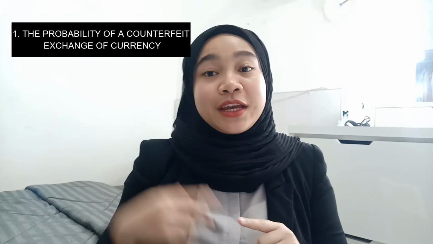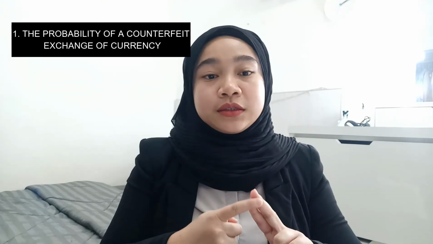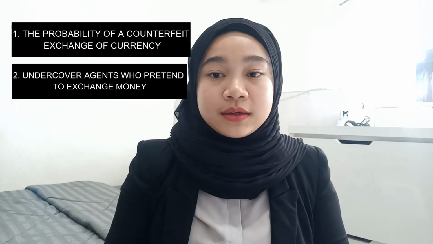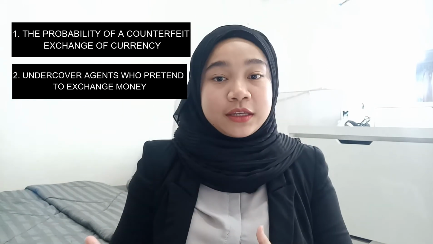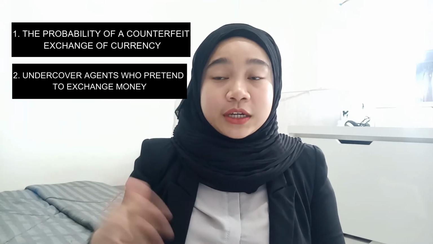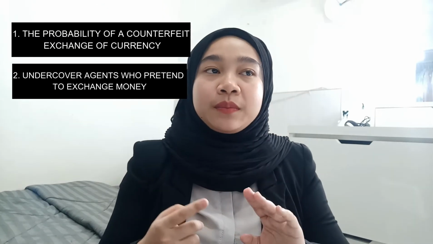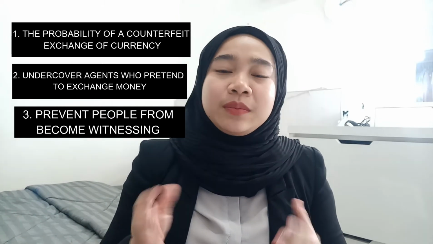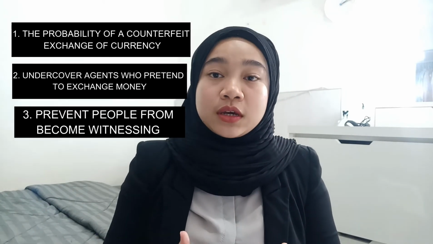Every job has its own risk, and so does money laundering. So now let us look at the risks of money laundering. The first risk is the probability of counterfeit currency in the exchange. That's why they need a tool to check the authenticity of the money. The second is the risk of undercover agents who pretend to exchange money, which can be checked by the workers. This risk can be minimized if they have known each other for a long time. Third, many people need to be prevented from witnessing their business, so only a limited number of people hear about them.